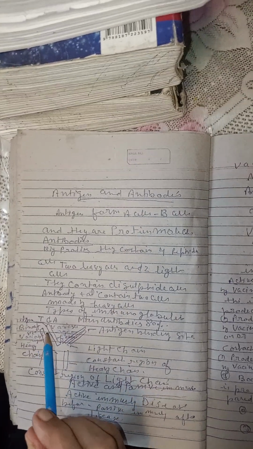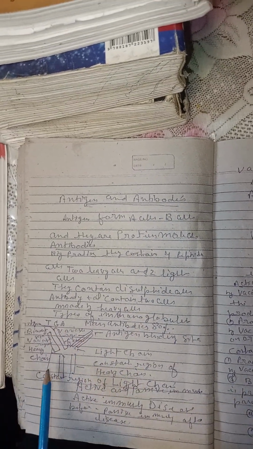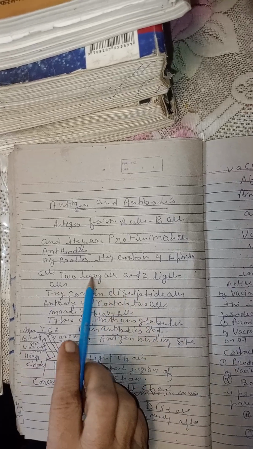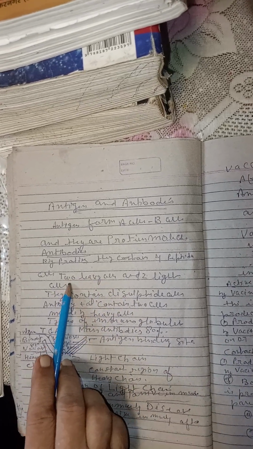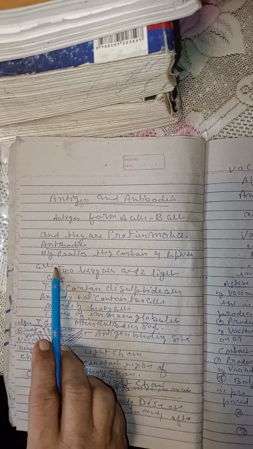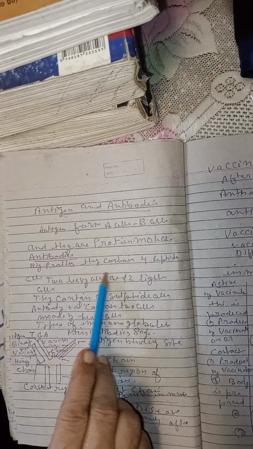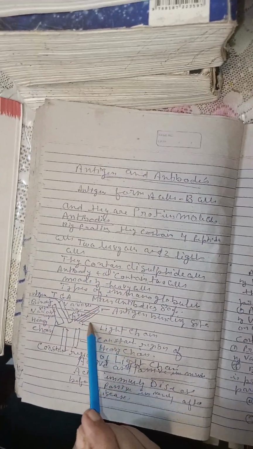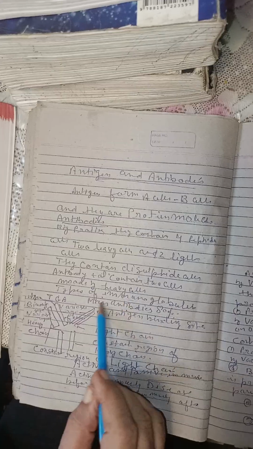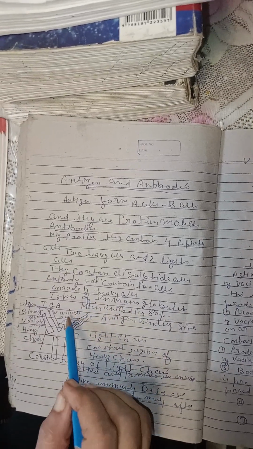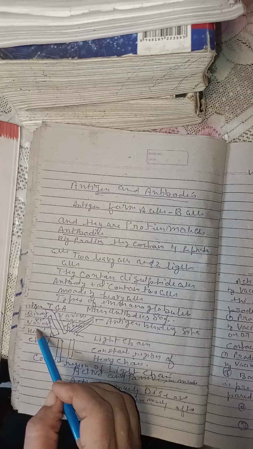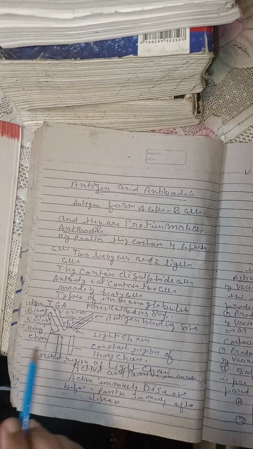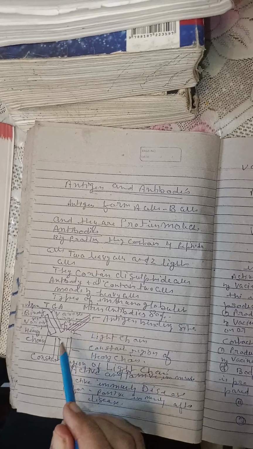See the structure of antibodies. Antibodies are protein molecules. They contain 4 peptide chains. 2 are called light chains and 2 are called heavy chains. And they contain disulfide bonds. The antigen binding site you are looking at in this diagram, and the constant region of the light chain.